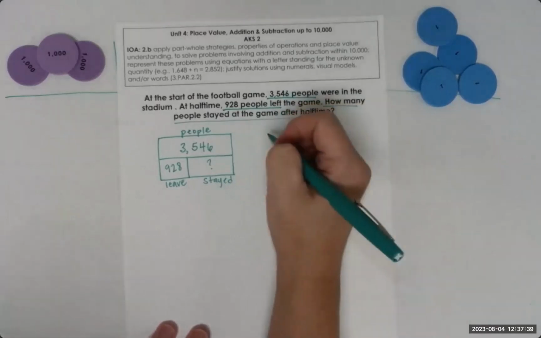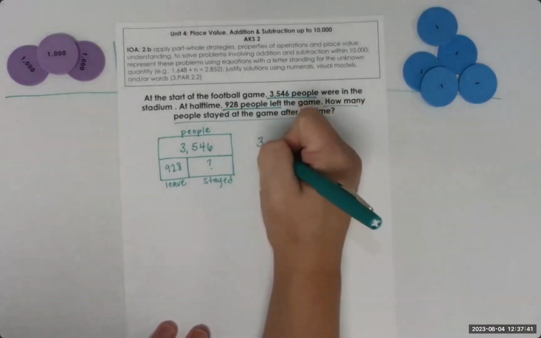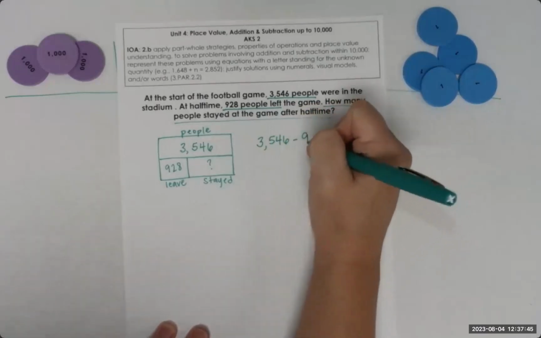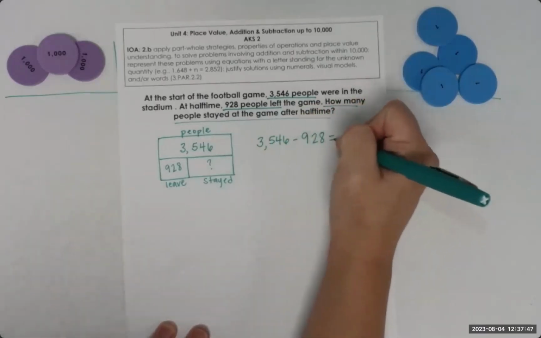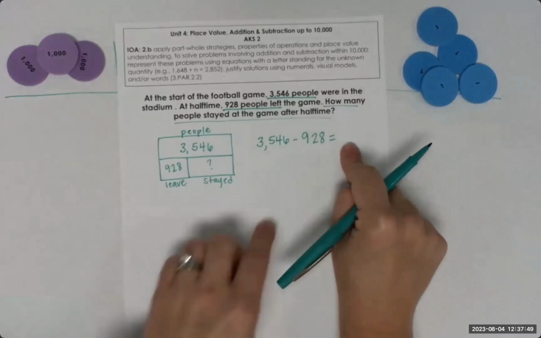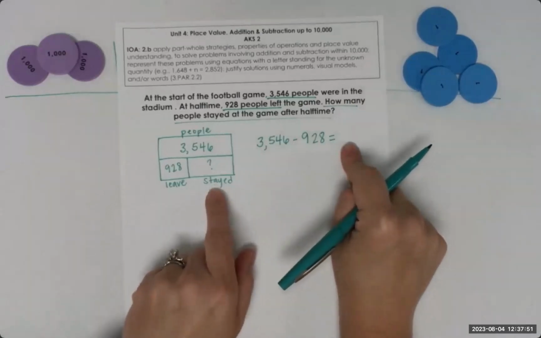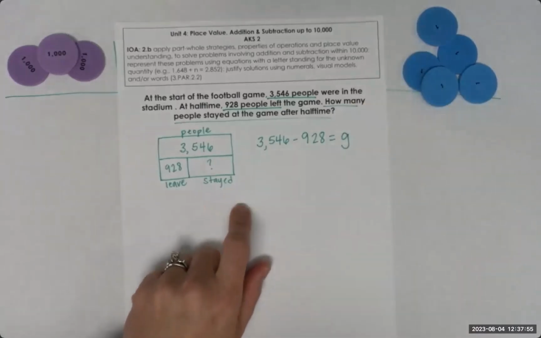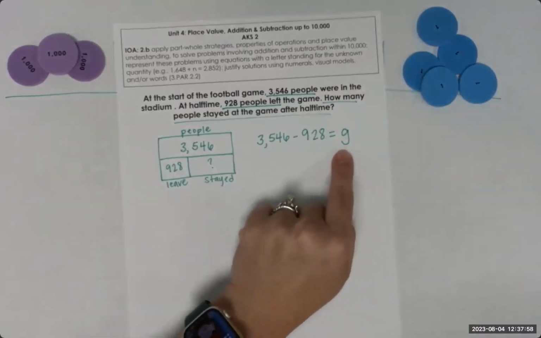So I am going to write my subtraction equation, 3,546 minus 928. Okay, now I don't know how many people stayed at the game. That's what I don't know. So in this case, I'm going to use a letter to represent my unknown. I'm going to use the letter G. What does G have to do with? It's how many people are still at the game.